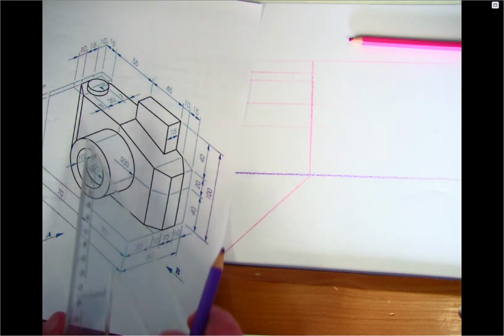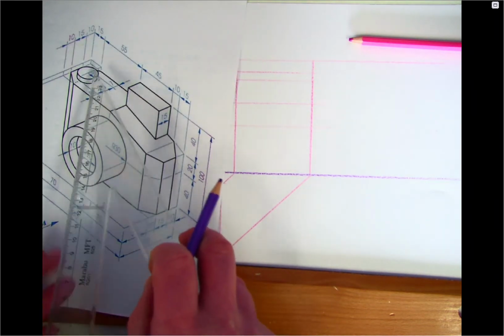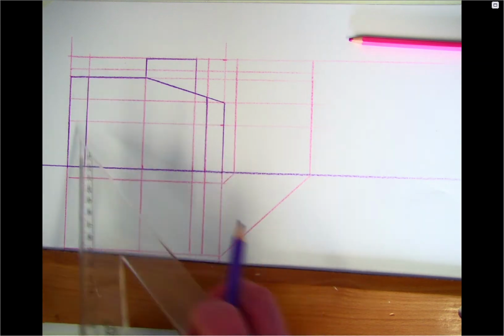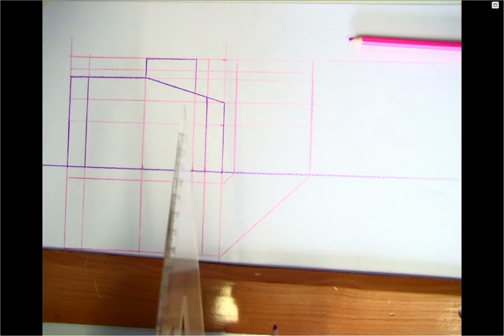I have the lens and I have the button. Now, the button, the best process to do with the button is actually to draw what it looks like here and then project up the lines. So we may as well do that first.